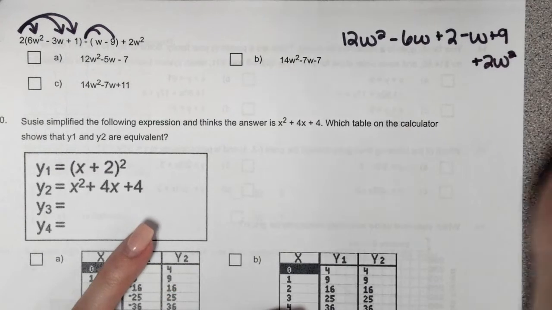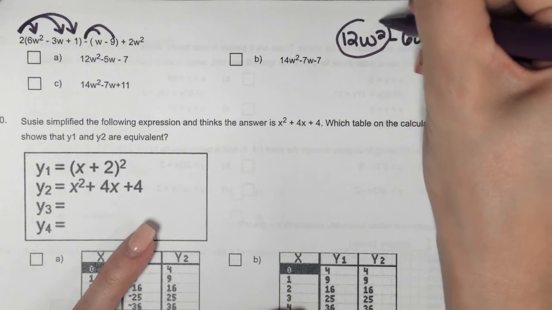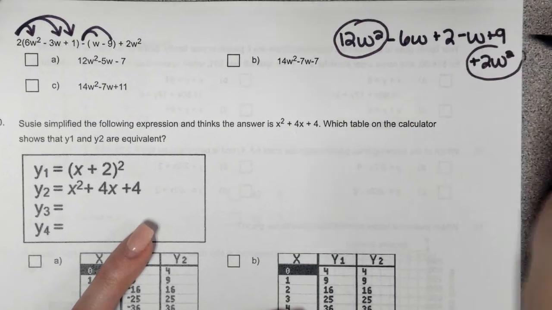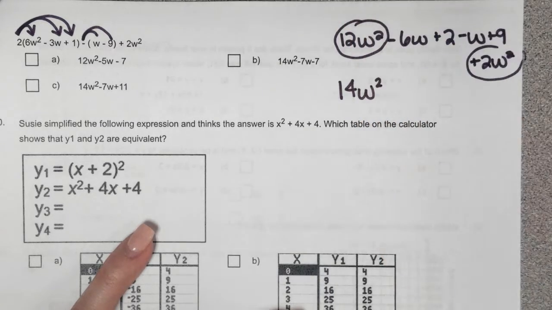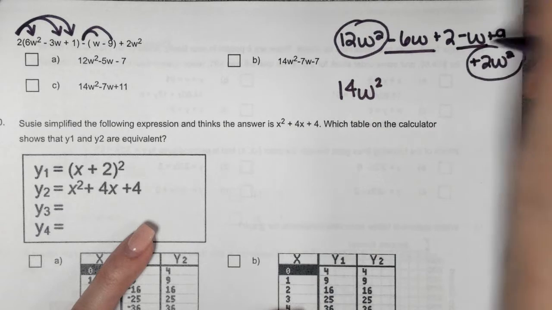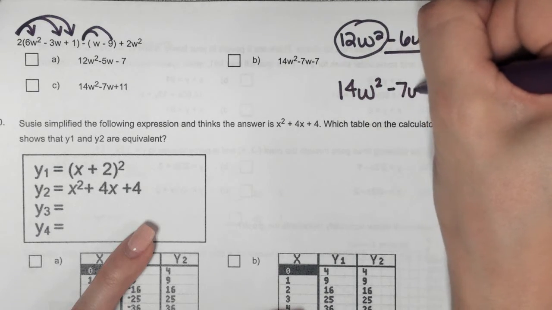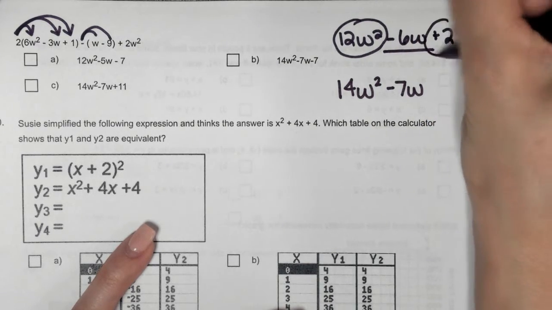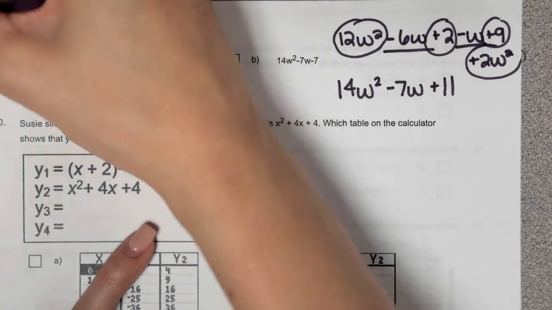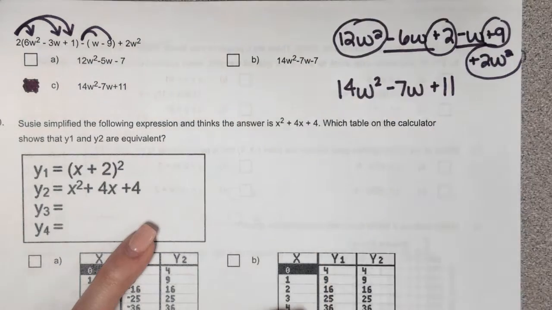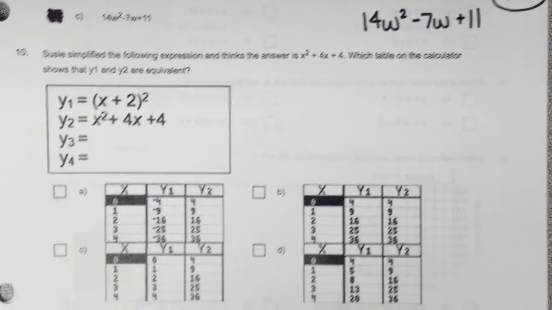All we have left is to combine our like terms. I'm going to do the squareds first. 12 plus 2 is 14w squared. You've got a minus 6w and a minus w, so that's minus 7w. And then 2 plus 9 is 11. There you go. Remember, show me all these steps so you can get partial credit on your test.